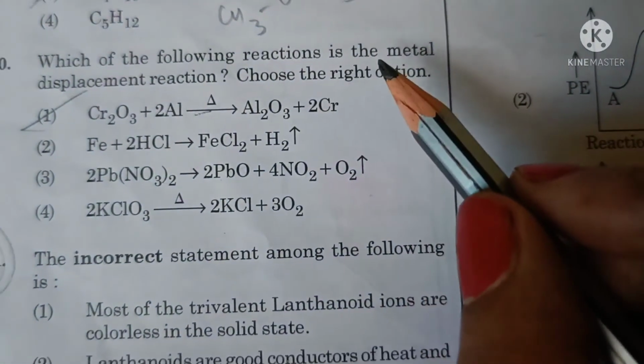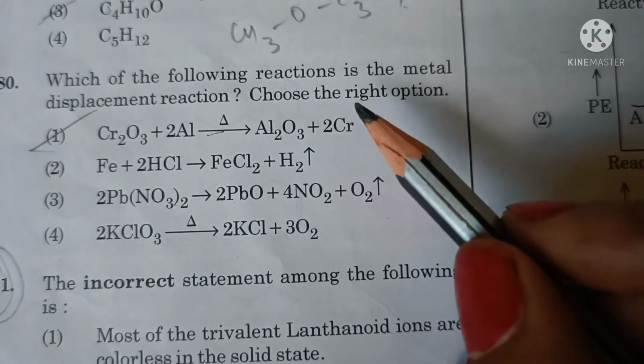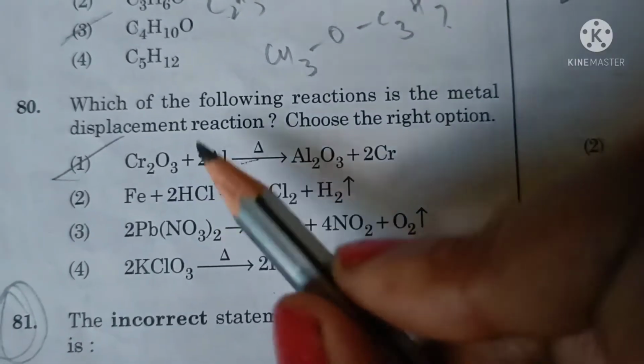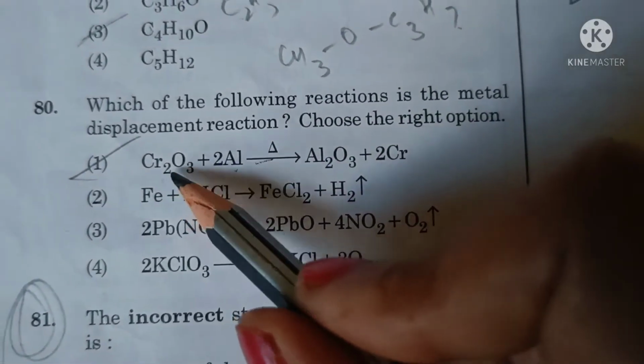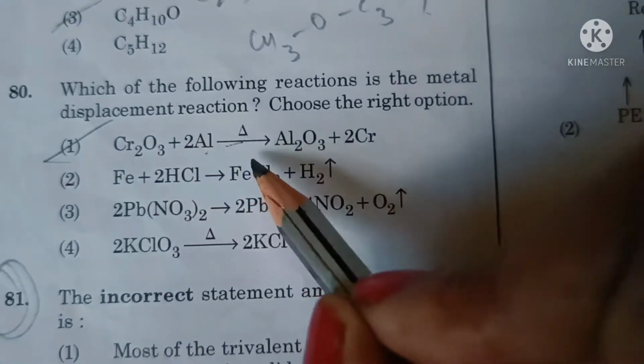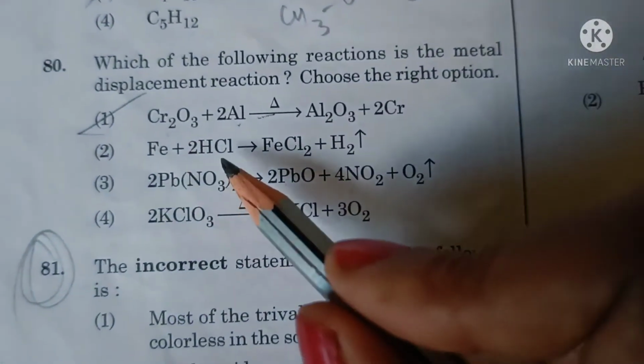Which of the following reactions is the metal displacement reaction? Option: aluminium being more reactive than chromium will displace chromium from chromium oxide salt. So option 1 is the correct answer.